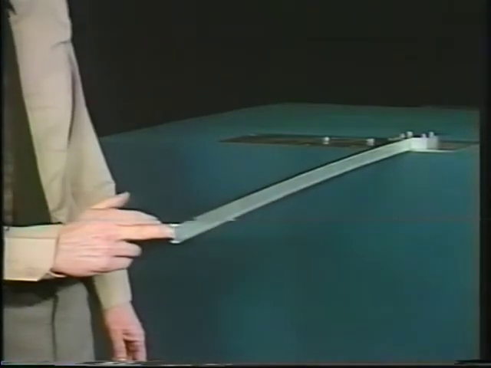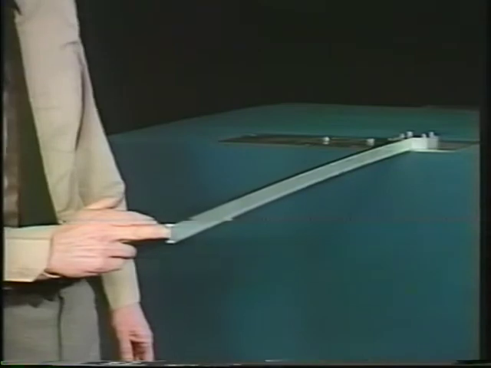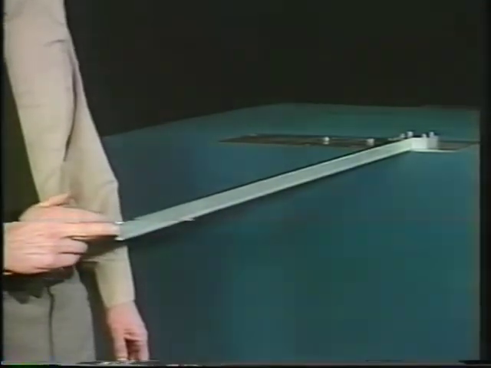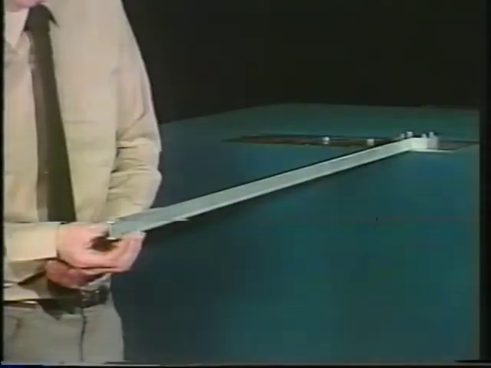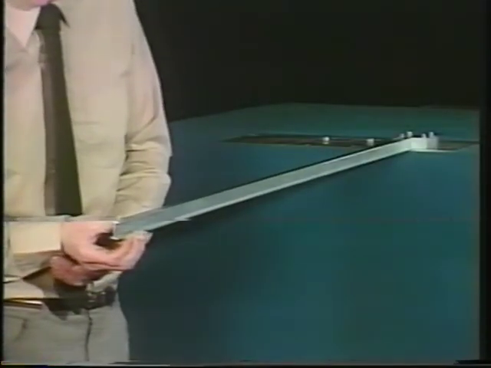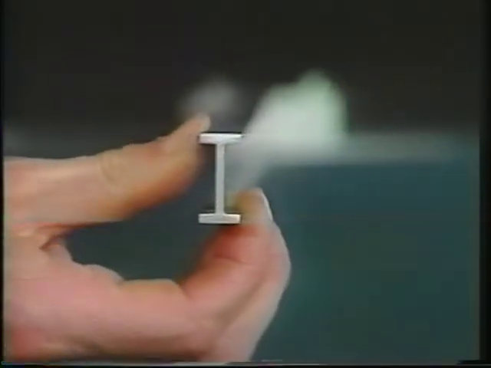If a horizontal load is applied at the free end through the centroid of the cross-section, the cantilever responds by moving laterally. When the free end is subjected to a pure torque, the section twists without any translation of the centroid.